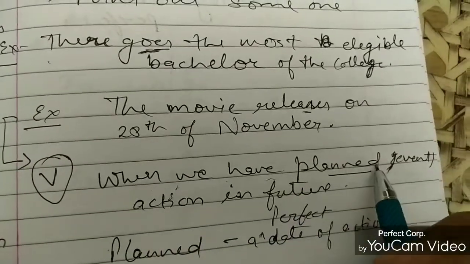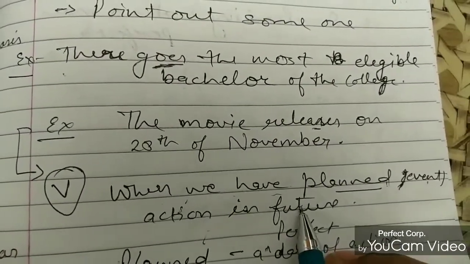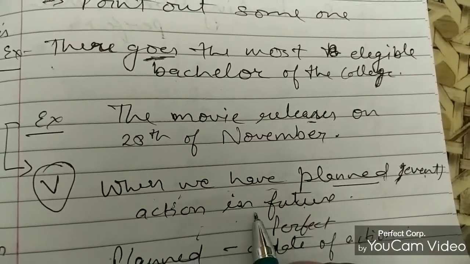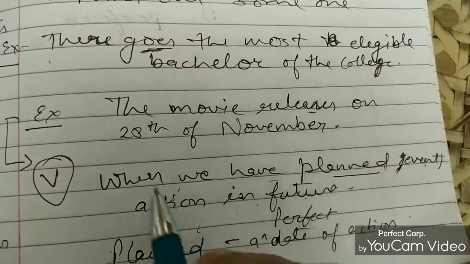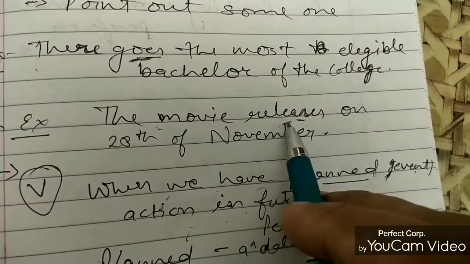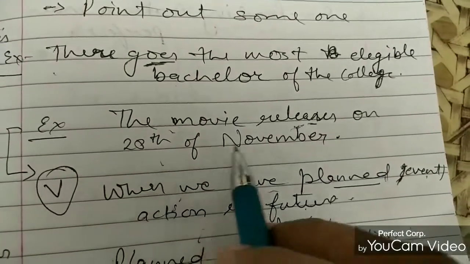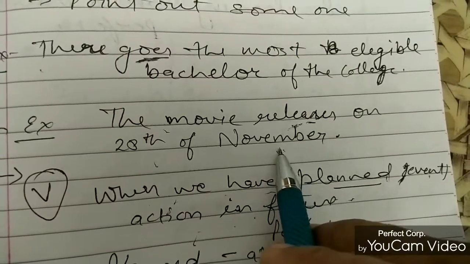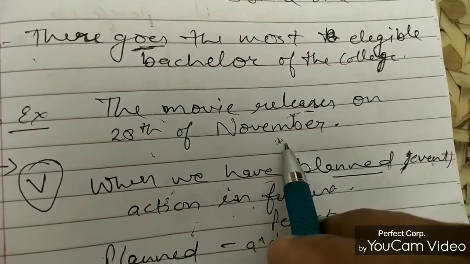When we have a planned event or action in the future, when something is already planned, or any action about which we have planned in the future, we also write it in present indefinite tense. See the example. The movie releases. Here we have used the fifth form of the verb because the subject is singular. The movie releases on 28th November. Maybe it is a future action, but it has already been planned. So we will write in present tense.